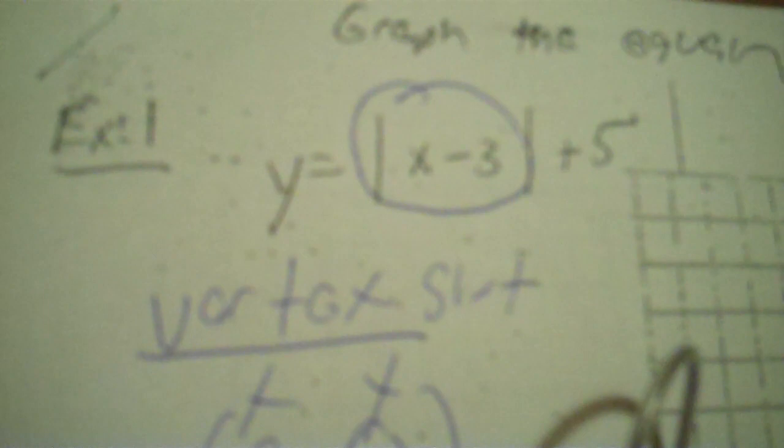Now, you got to listen. Circle the inside of the absolute value itself. Does that have something in there? It does. That has the opposite to the x, as you saw yesterday. So minus 3, I go plus 3.